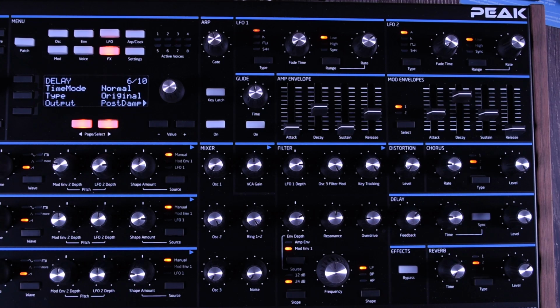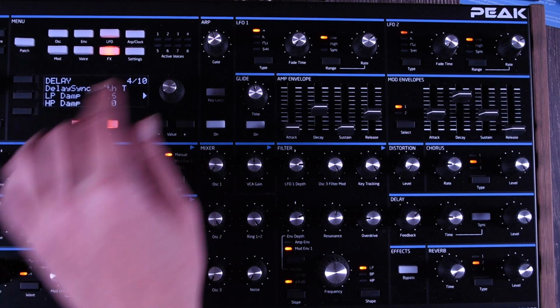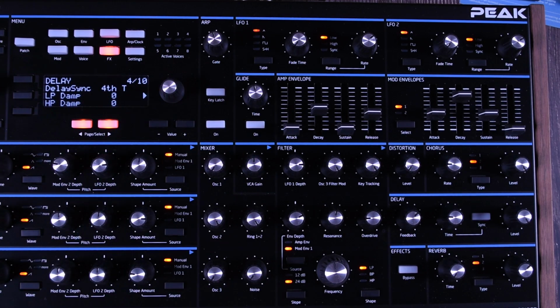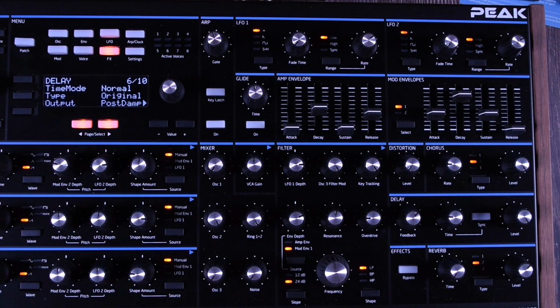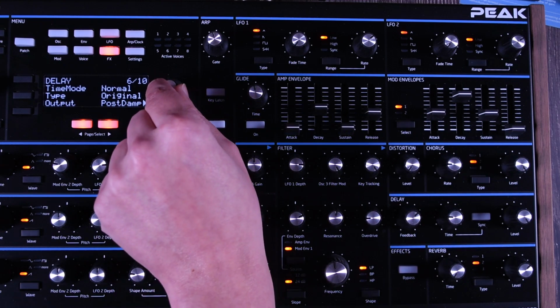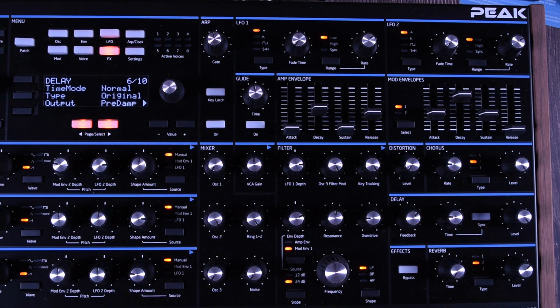This is super dark. And you know what? I'm going to make it a little bit more obvious. I'm going to go all the way down. So now, notice that all the repetitions are super dark. I'm going to go to post-damp. All the repetitions. Now, if I go to pre-damp, the first repetition is brighter and the other ones are dark.